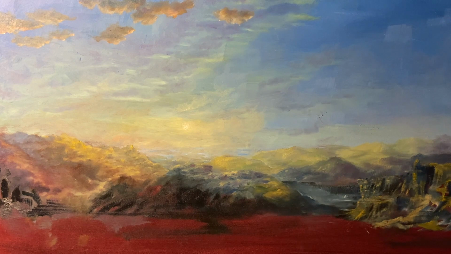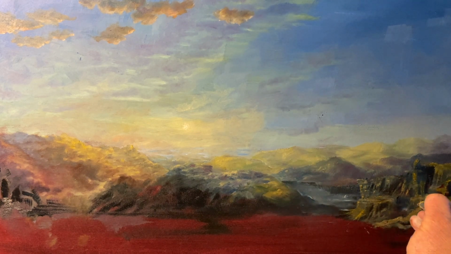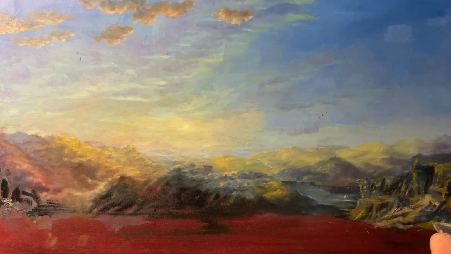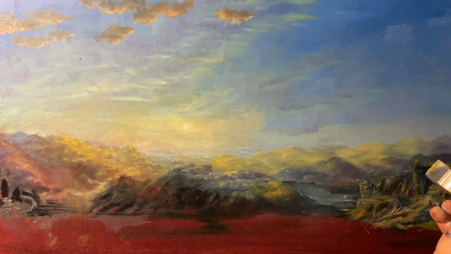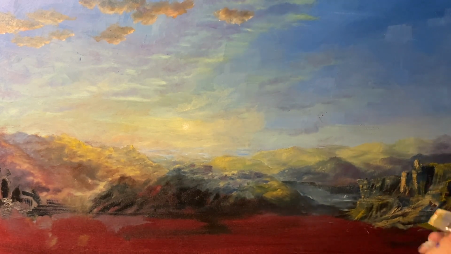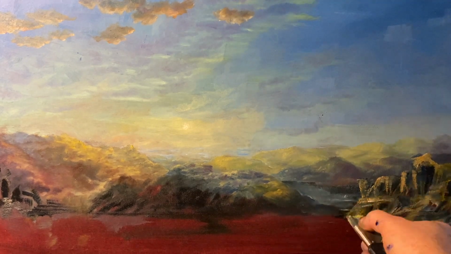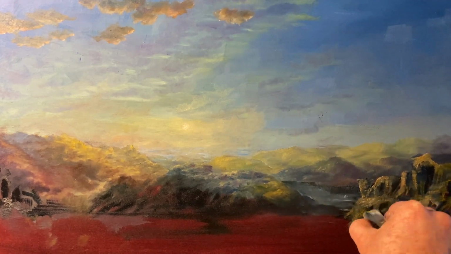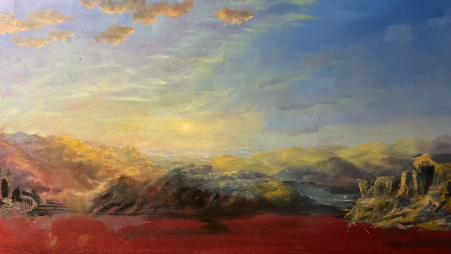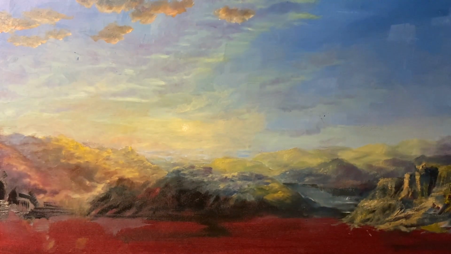I'm working in some cliffs, some rocky sort of surfaces. I'm trying to keep in mind where the light source is coming from. I'm putting in more darks and more lights. I'm reducing those darks and lights. This is a pattern you're going to see me do again and again as I'm trying to get just the right amount of contrast and texture and saturation.